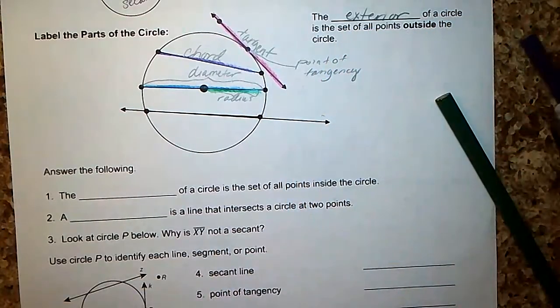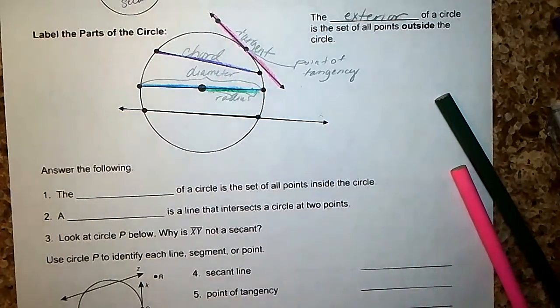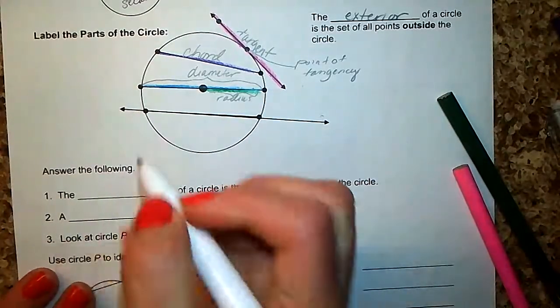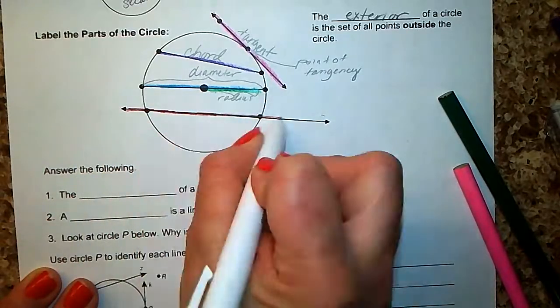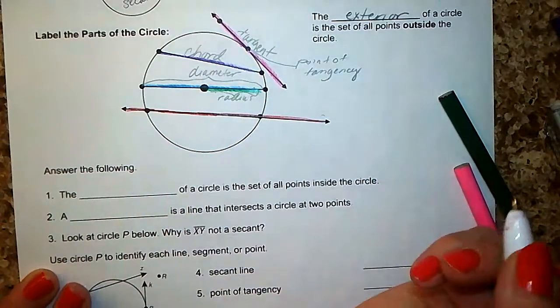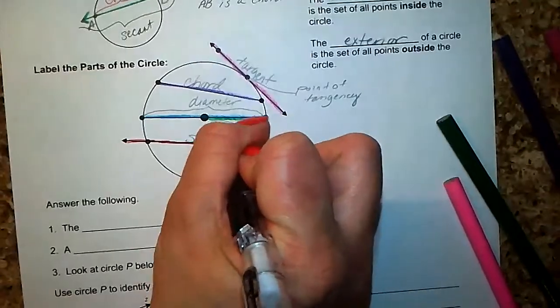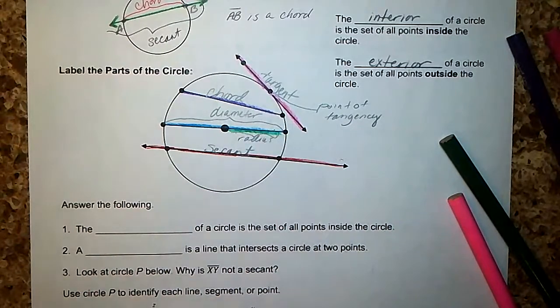Okay, that leaves one line in this picture, and that line there would have to be our secant line. All of this whole line here, touching through 2 points of the circle, is our secant. Make sure that you have your diagram labeled correctly, because that's important to understand all the different parts of the circle. Okay, so let's look at the definitions.